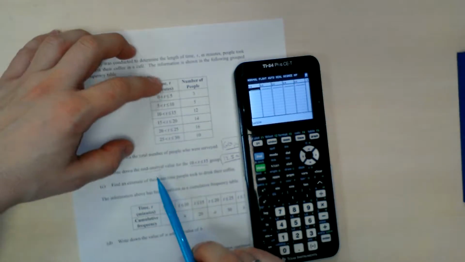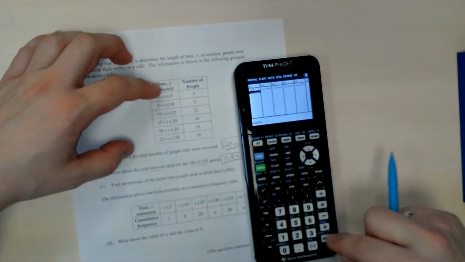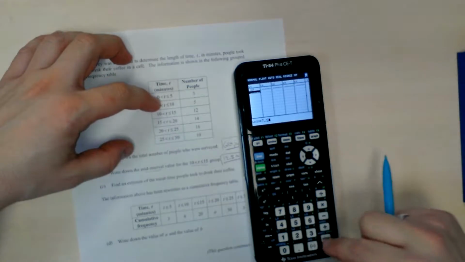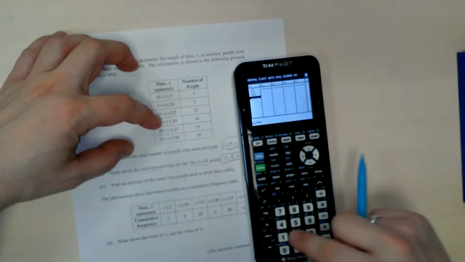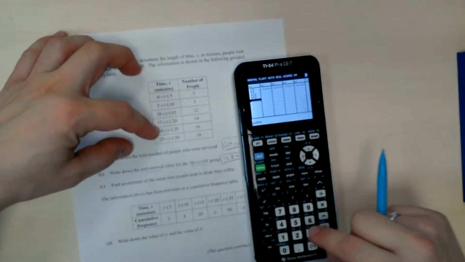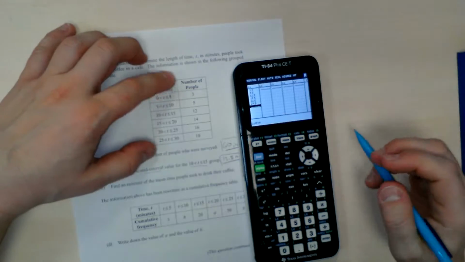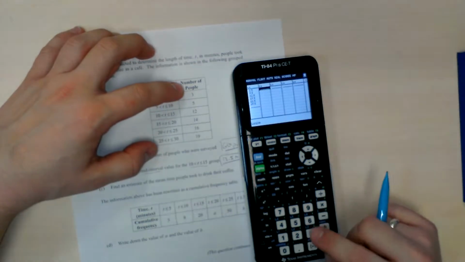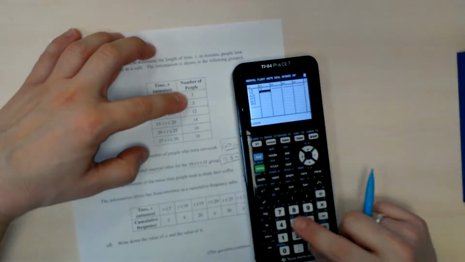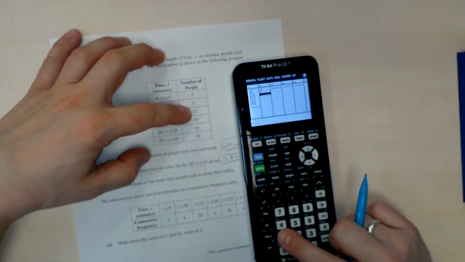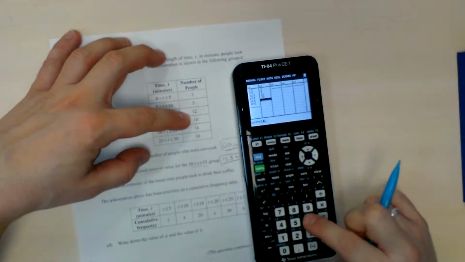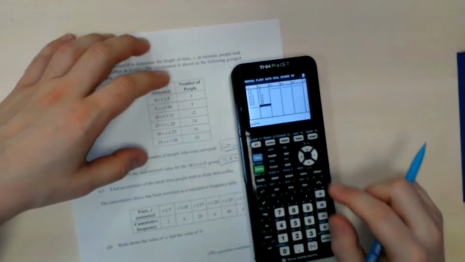So I'm going to use the mid-interval value for each of these: 2.5, 7.5, 12.5, 17.5, 22.5, and 27.5. And the number of people. Now I'll do the frequency. 3 people averaged 2.5, 5 people that one, 12, 14, 16, and 10.